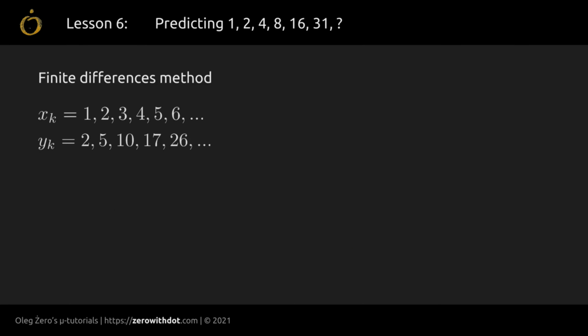So far I haven't said anything about how we're going to use a polynomial to predict the next element in our sequence. So let me give you a short theoretical introduction. The method that we're going to use is called the finite differences method. That method has nothing to do with finite element method, but well, it does have some aspect of the derivatives involved here.